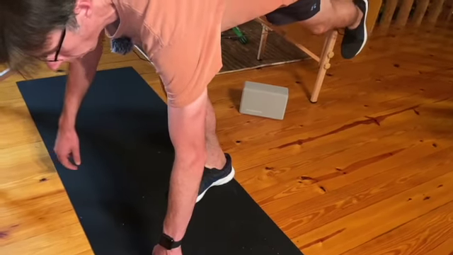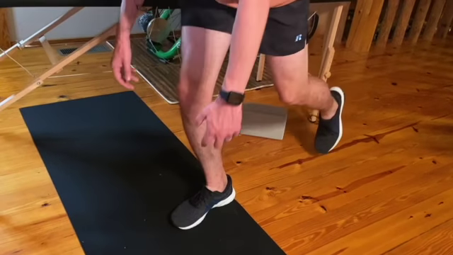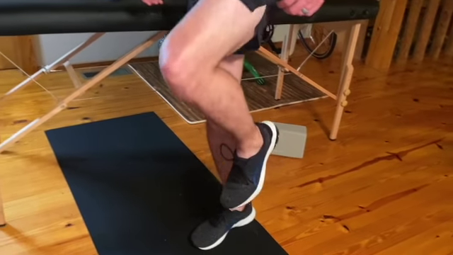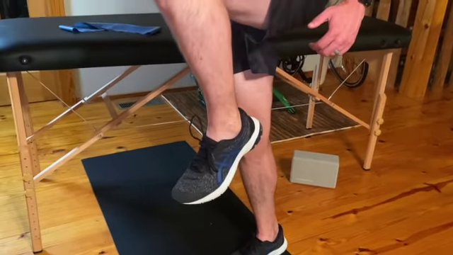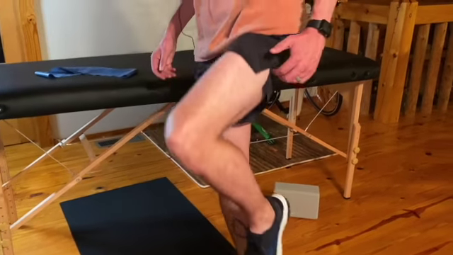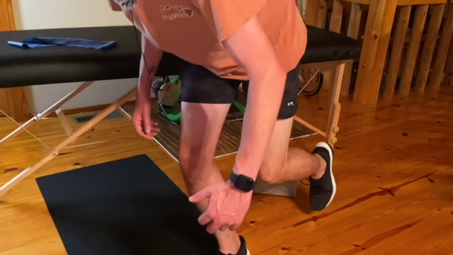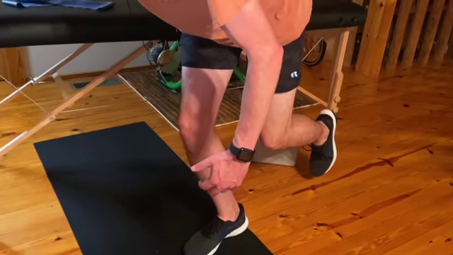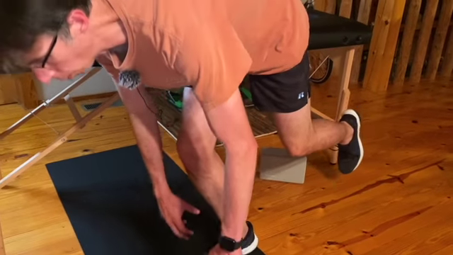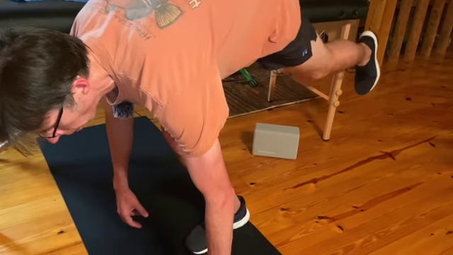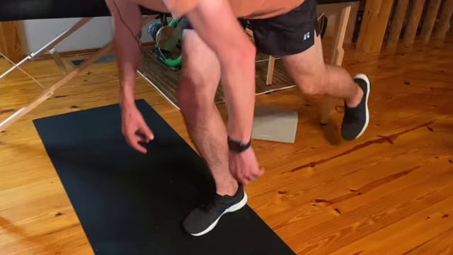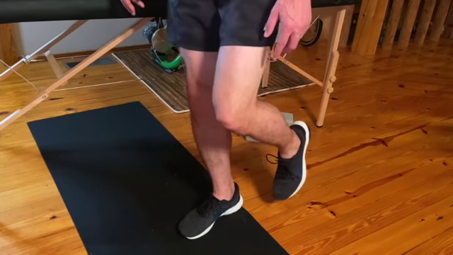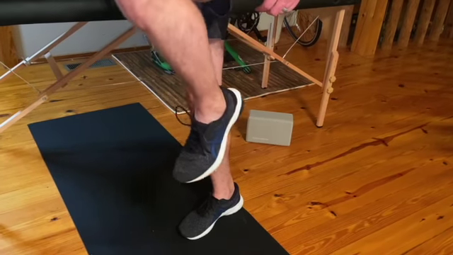This is still difficult for me. Then come back up, and when you come back up, raise your knee up here and come back down. That helps with hip strength as well as foot strength. You can do this barefoot, which makes it a little bit harder. You're really trying to get that strength done.